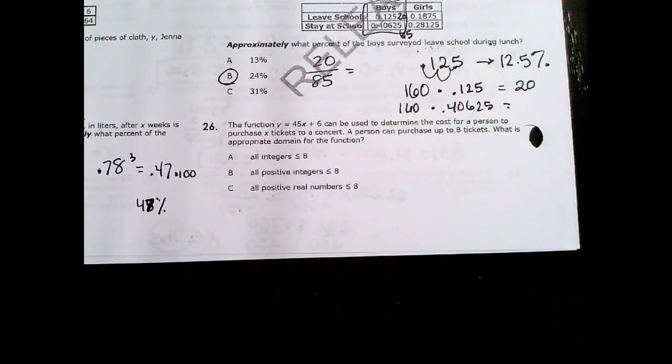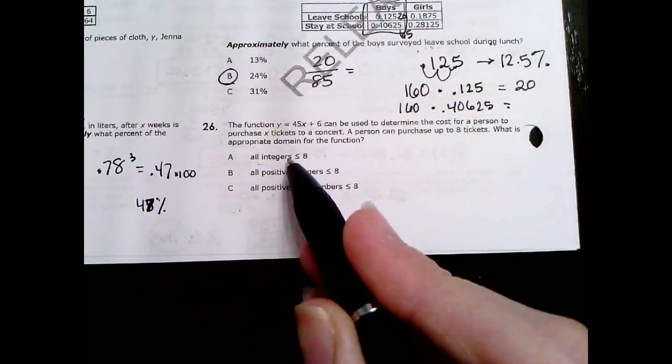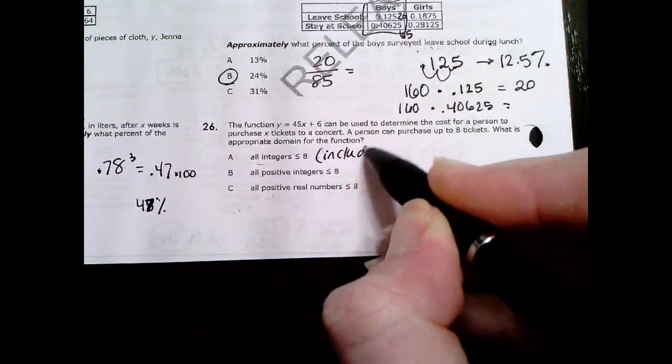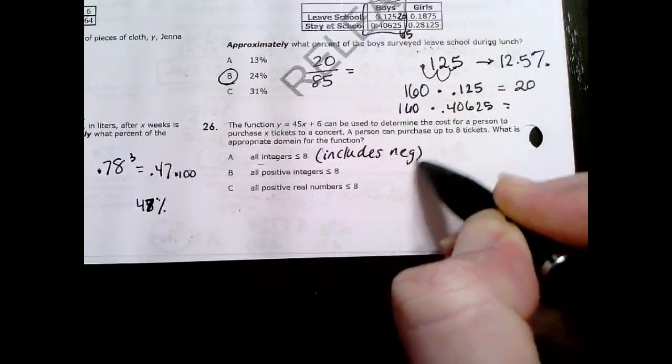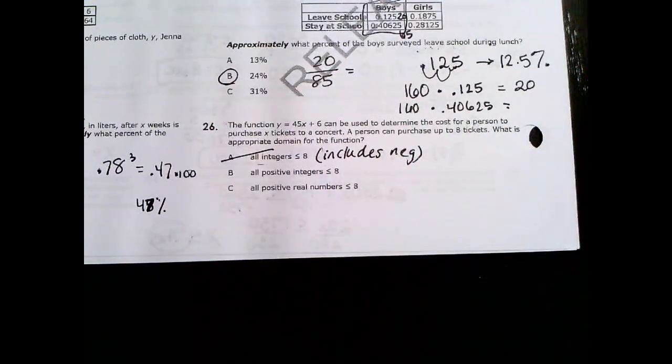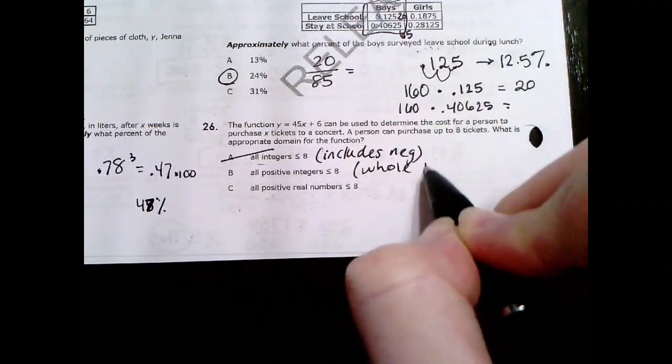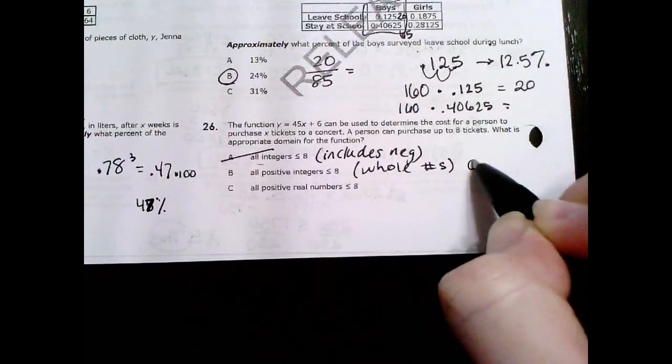So a person can purchase up to 8 tickets. If we say all integers, that means we are including negatives. Can we have negative tickets? No, so it's not A. All positive integers means whole numbers, 0 to 8.